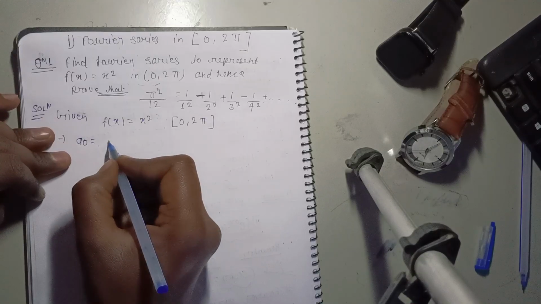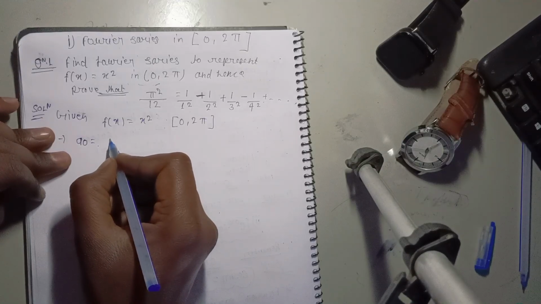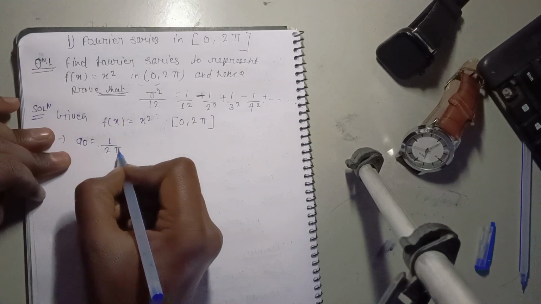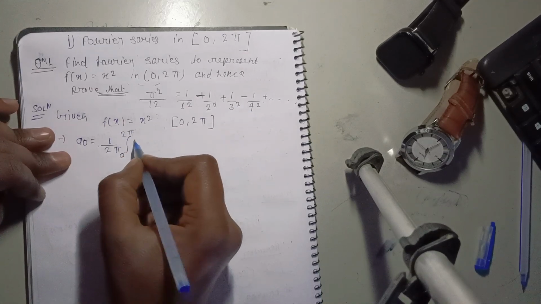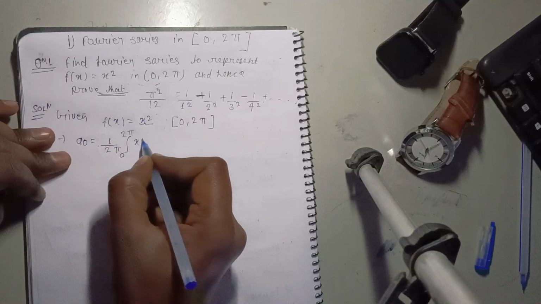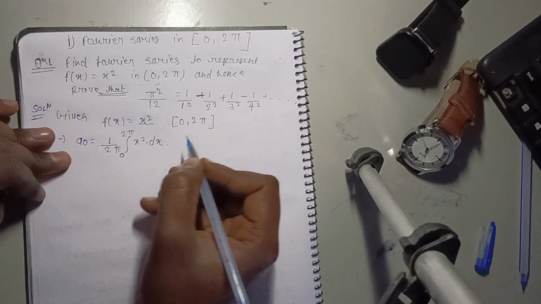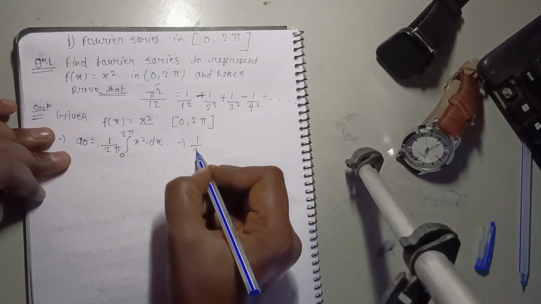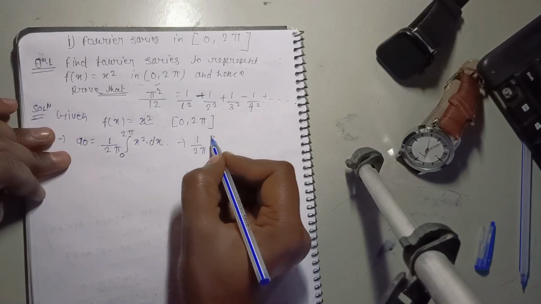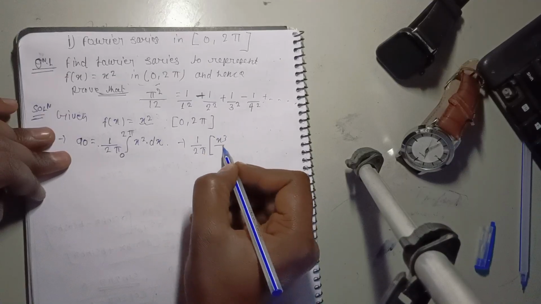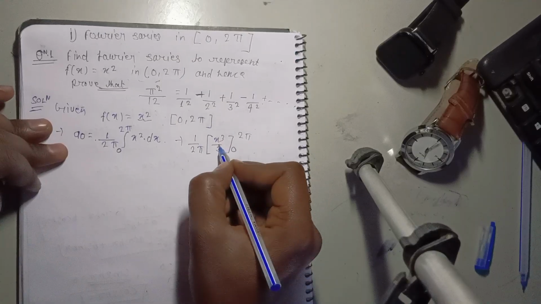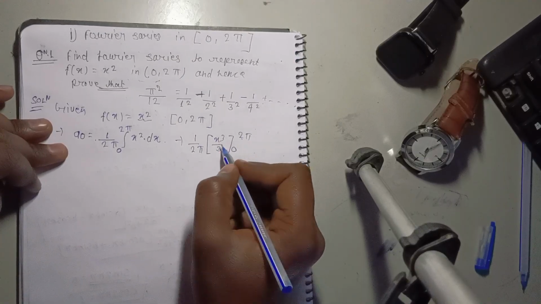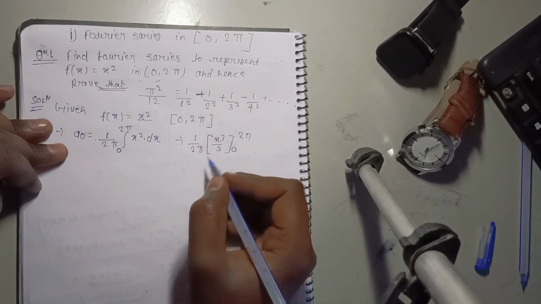The formula for finding a naught is 1 upon 2 pi integration from 0 to 2 pi of f of x. What is f of x? x square dx. Okay, so let's find it. 1 upon 2 pi, the integration of x square is x cube upon 3, from 0 to 2 pi. Let's put 2 pi in place of x, upper limit minus lower limit.